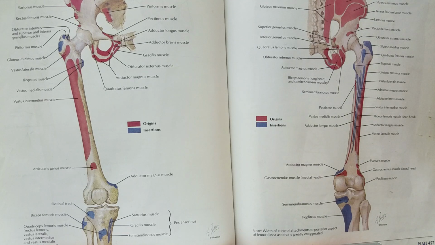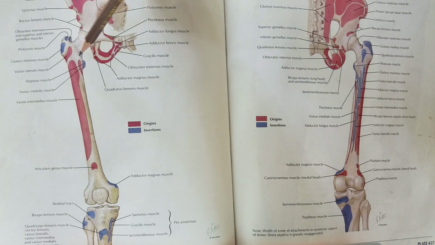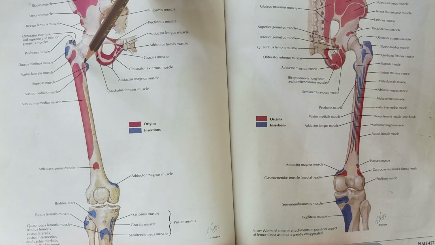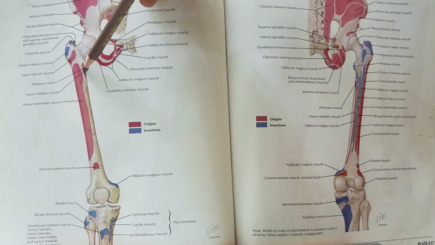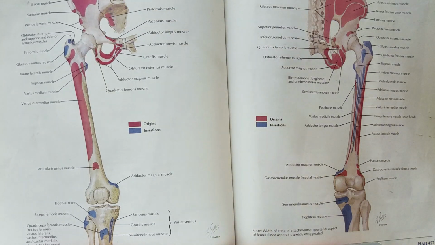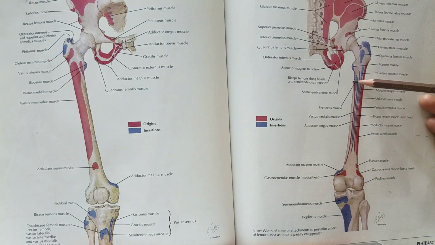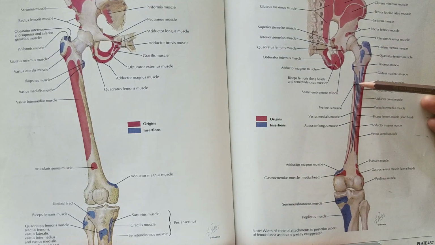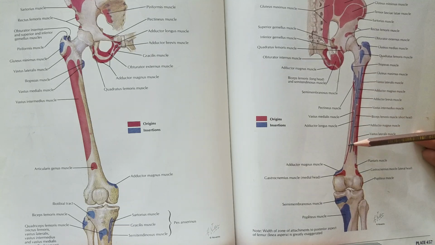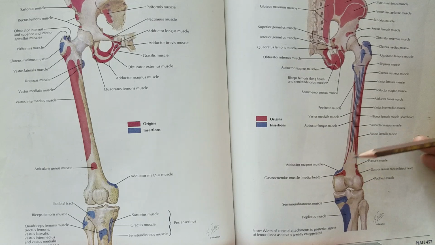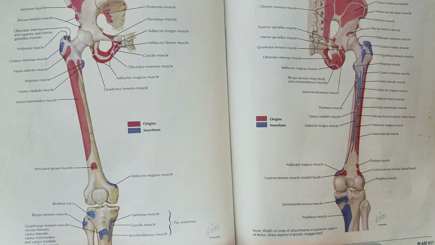After the vastus lateralis muscle, we have the vastus medialis muscle. Now, the vastus medialis muscle again takes its origin. The uppermost fibers originate from the lower part of the intertrochanteric line. Following it here posteriorly, it takes its origin from the medial lip of the linea aspera all the way down here to the medial supracondylar ridge of the femur.